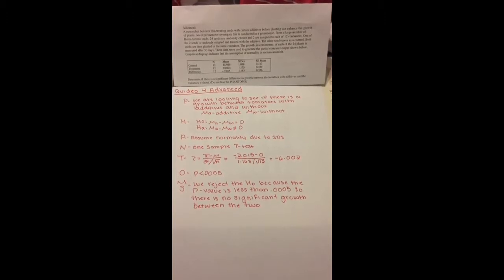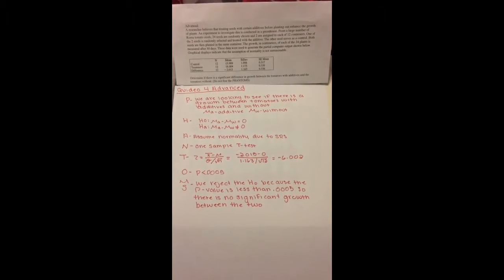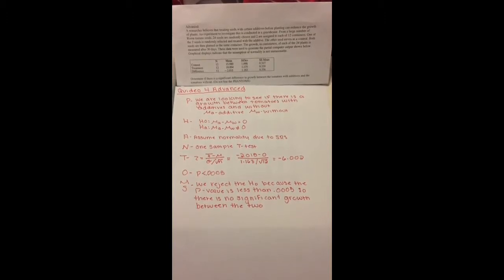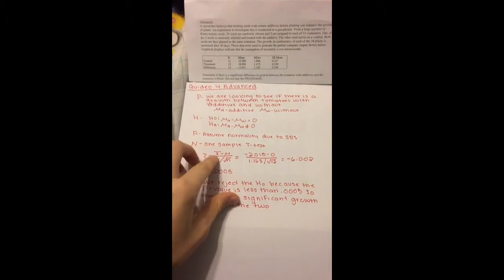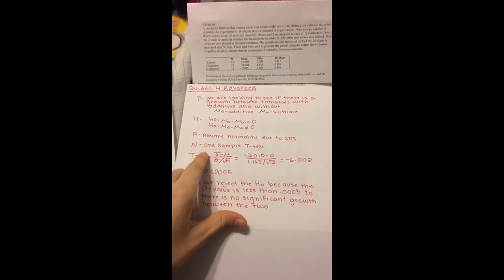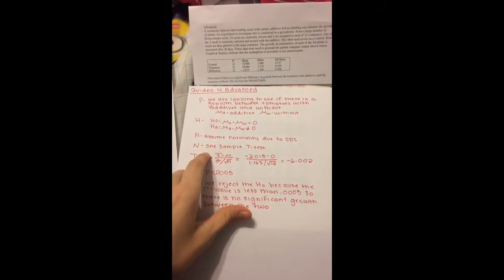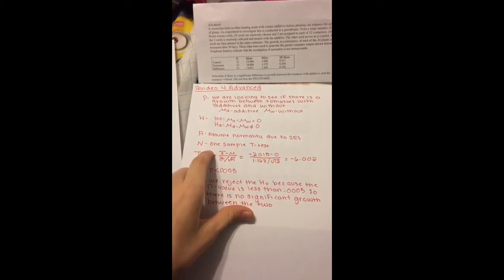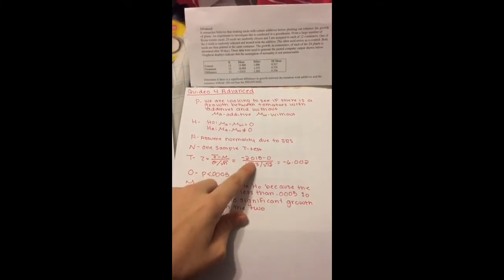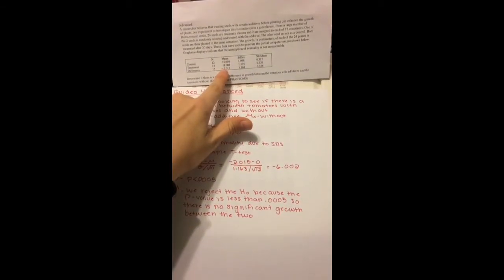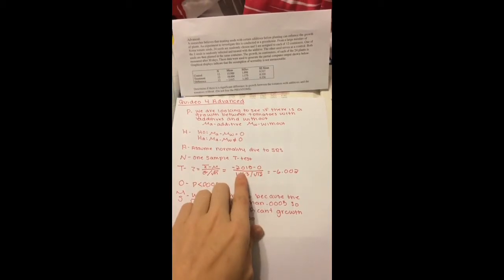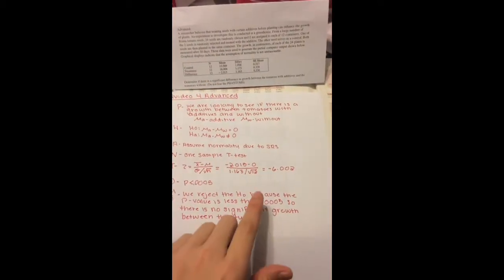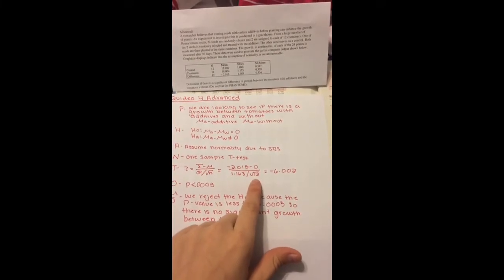For the name, we label it as a one-sample t-test because, again, we only have a sample. For T, the test statistic, we're going to use this equation. T equals x bar minus mu over the standard deviation divided by the square root of n. So we plug in our values. X bar is negative 2.05, minus 0, because that's the difference, divided by the standard deviation over the square root of n.